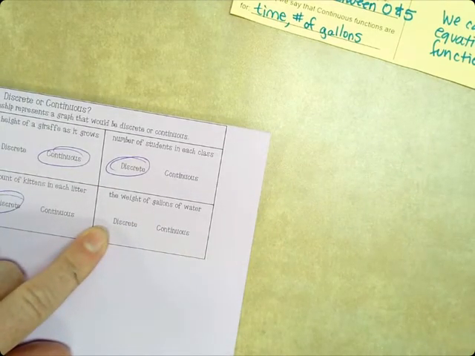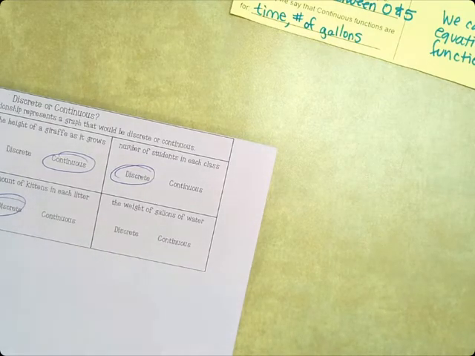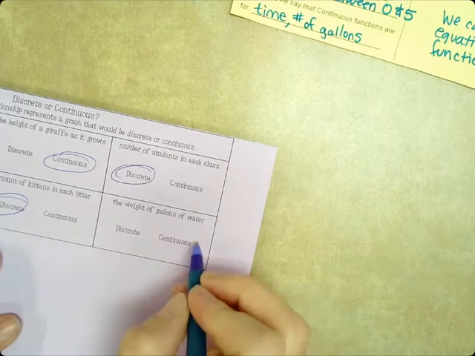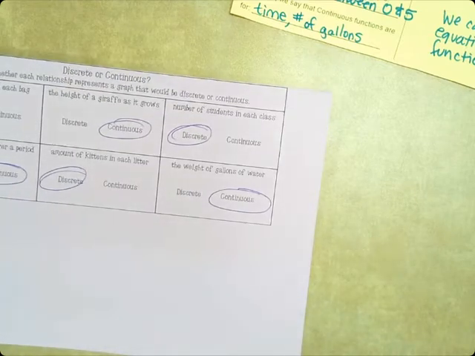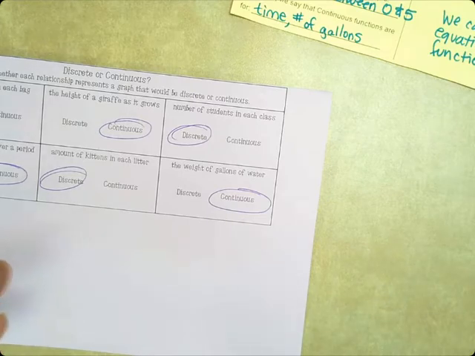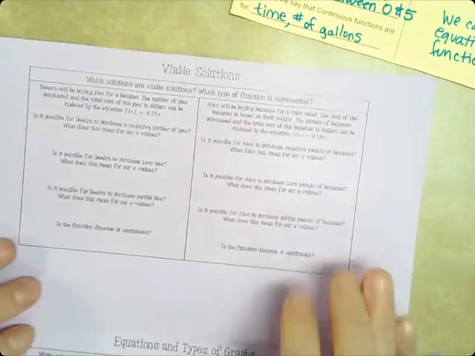Weight of gallons of water. Continuous. Okay, why? Because it continues to change. Yeah, so let's say I have a bucket on a scale. I'm going to continuously pour water in that bucket that's on the scale, and you'll see that the weight goes up. The gallons of water is also increasing. All right, good. Let's go to the next page.